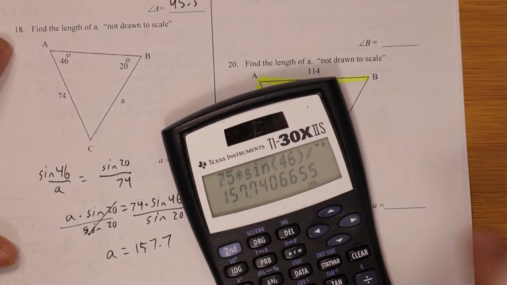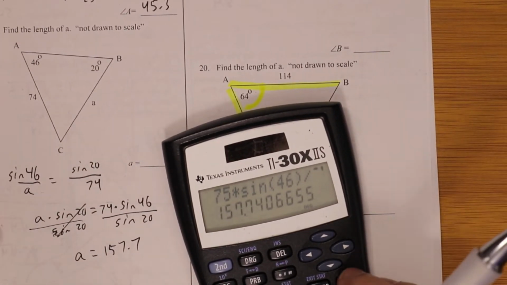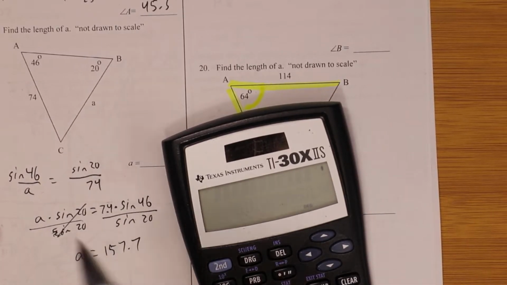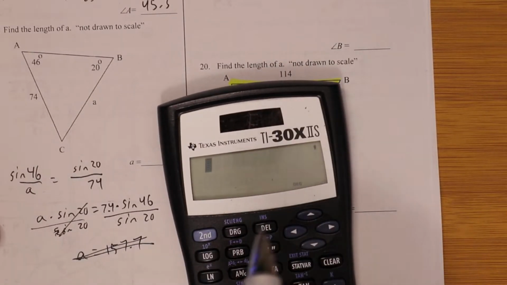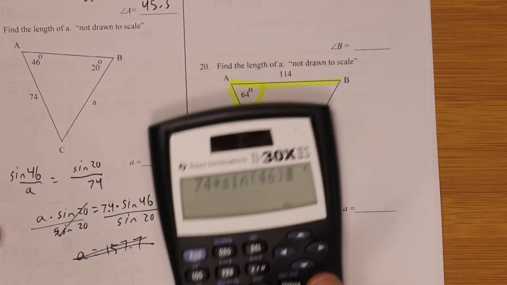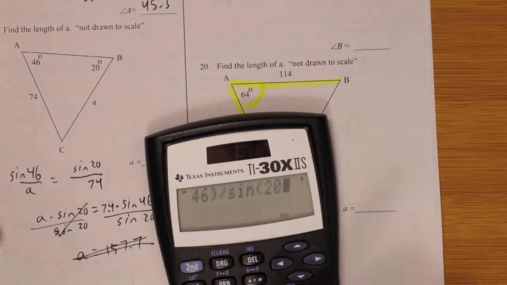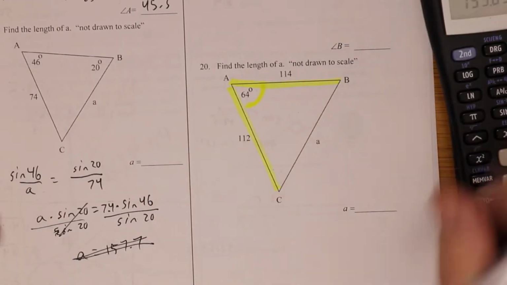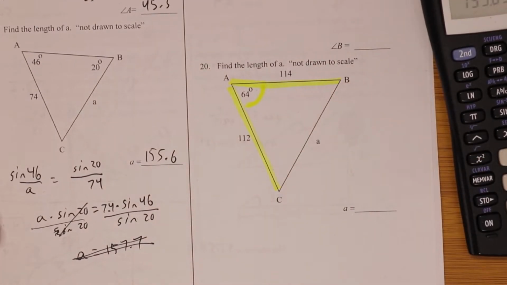Whoa. I just noticed I typed it in wrong. Watch out when you're putting it in your calculator. This is supposed to be 74. I had 75. Let me do this again. So it's supposed to be 74 times the sine of 46. And then divide that by the sine of 20. There we go. 155.6. Sorry about that.